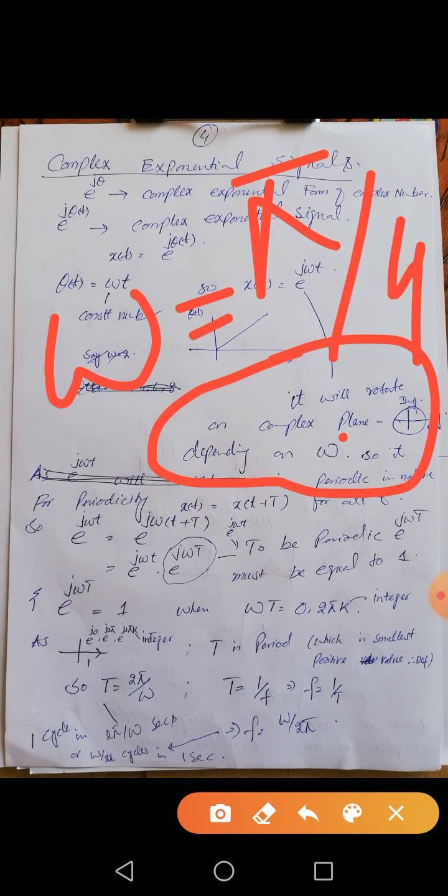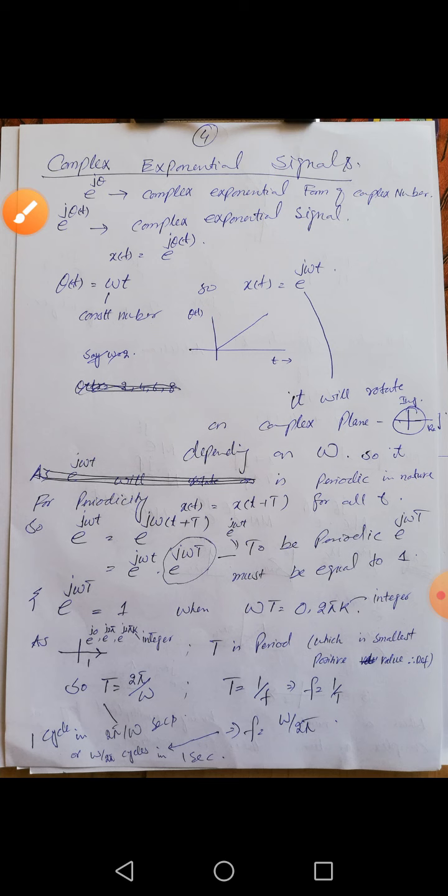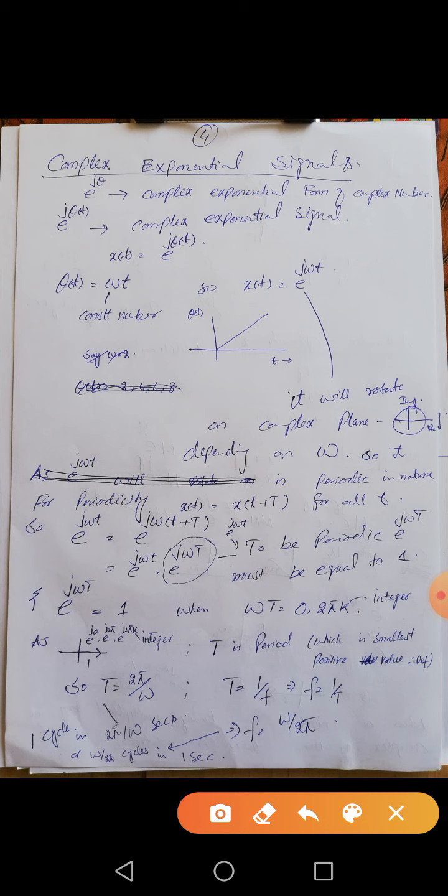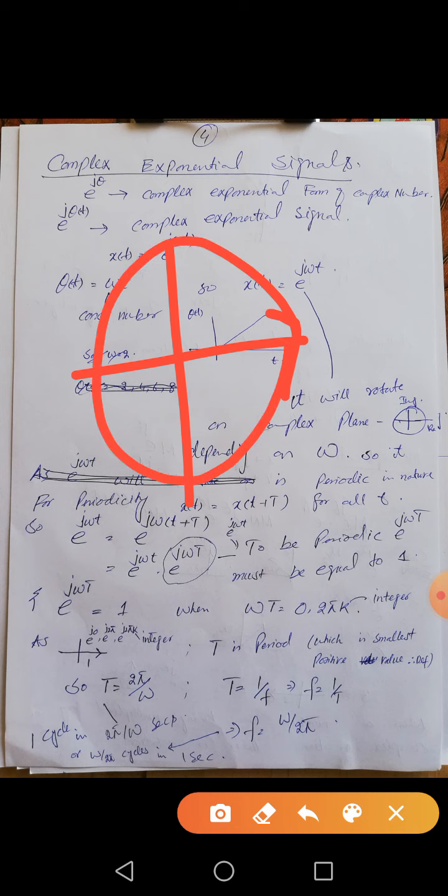It was equal to pi by 4, and this w, we will study what is w. But at the instant, do consider that this w is some constant number, and depending on the value of w, this complex signal or the phasor will rotate over the complex plane. And another important thing is that this complex exponential signal is rotating on the complex plane like this.